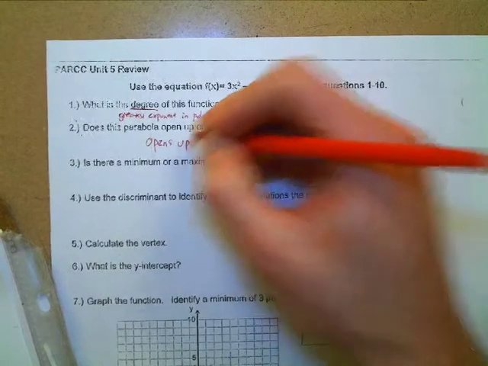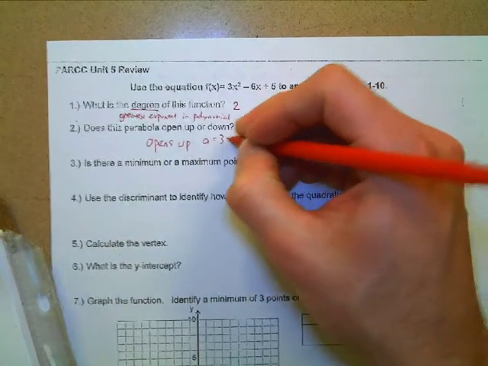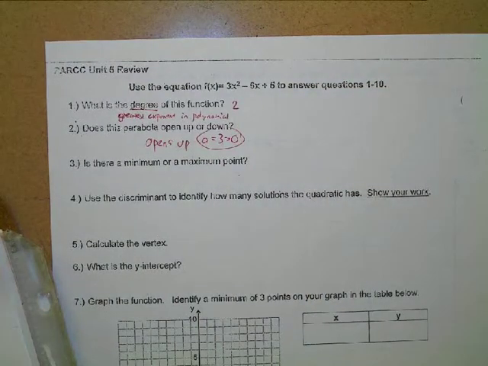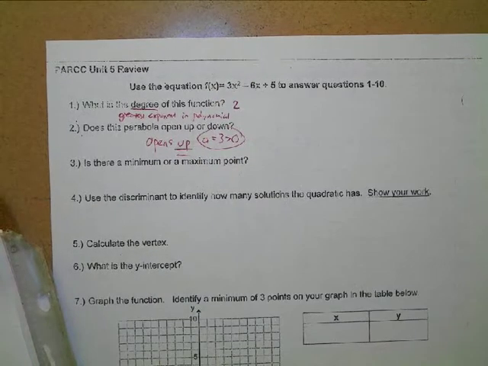Okay, A, which is equal to 3, is greater than 0. Okay, that's the key there. The A value, which is equal to 3, is greater than 0. Okay, opens up. All right.